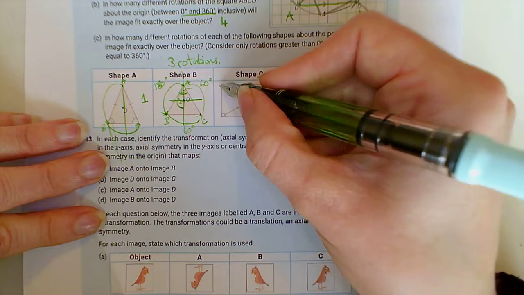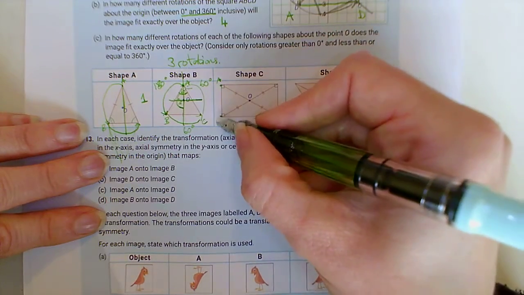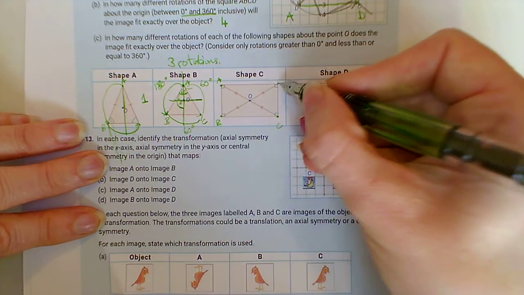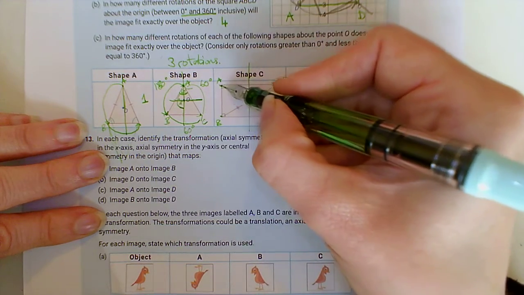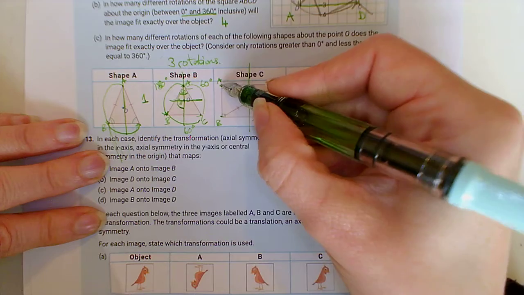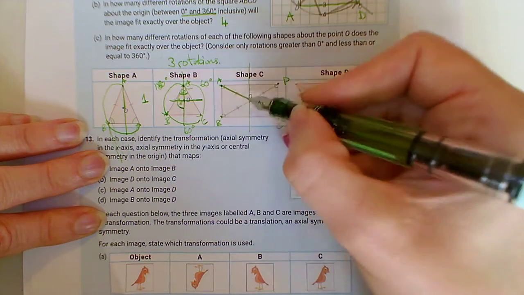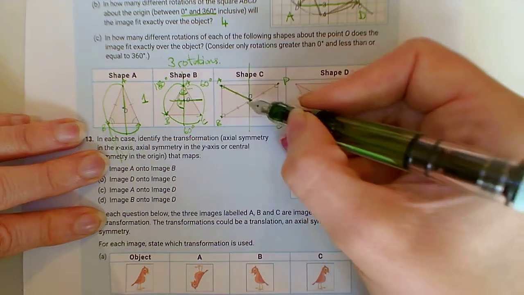This one, however, let's label up our points, A, B, C, and D, and consider that when I'm rotating A down to B, it's never going to fit on exactly.